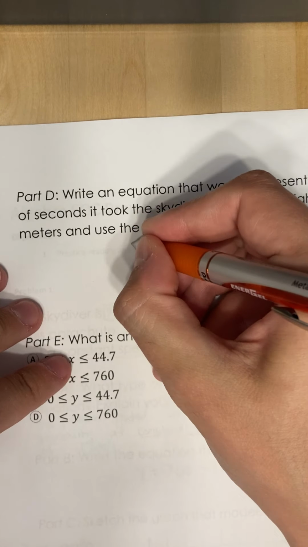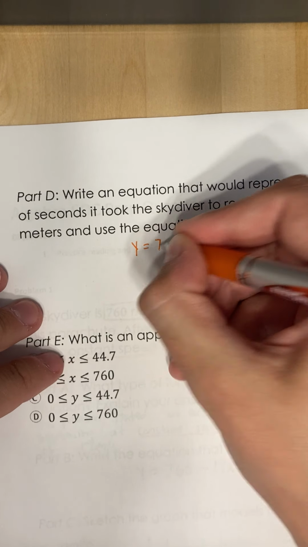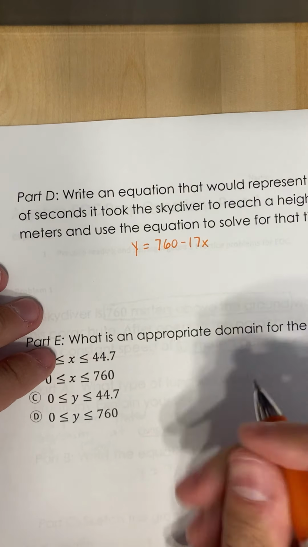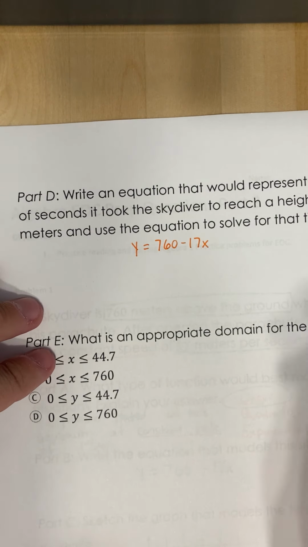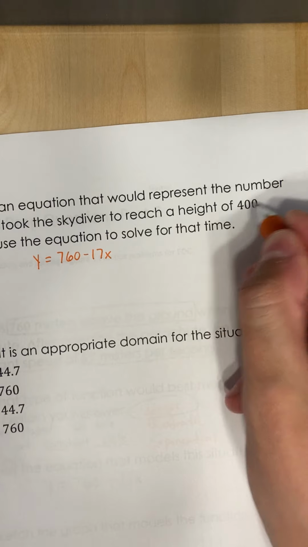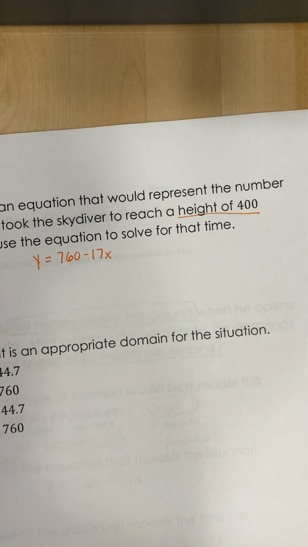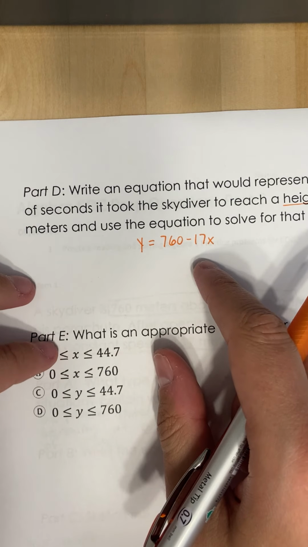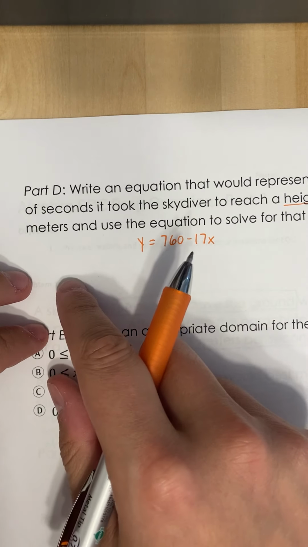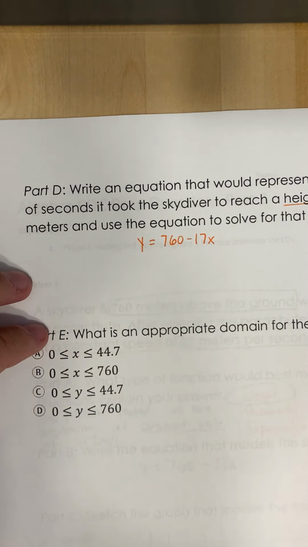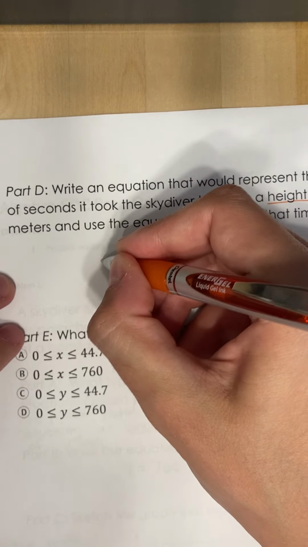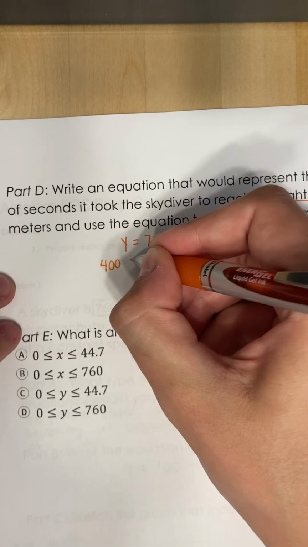So we're gonna take our equation that we had on the front. So that was y equals 760 minus 17x. And it wants to know when we reach a height of 400. So what this equation is giving us is the height. So we're gonna plug in for y that 400, and figure out how many seconds it takes to get to 400. So let's plug in 400 here.